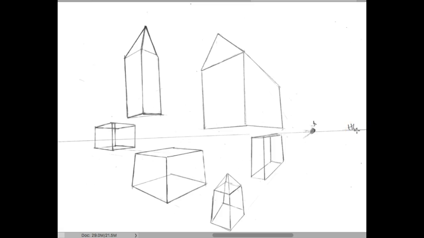I know our tutorials don't necessarily emphasize this, but if you go all the way to the edge of your paper when you put the vanishing points in, that will give you more space in your page. If you put it all the way over here, you'll actually have more space in your drawing to draw from. You won't have the more limited space. So take advantage of the whole page.